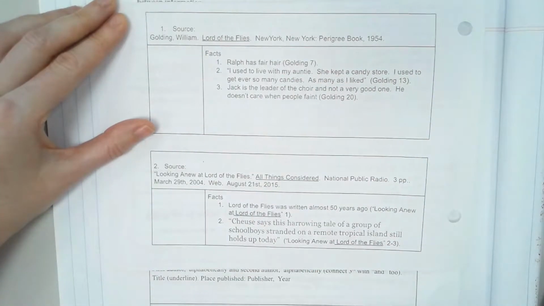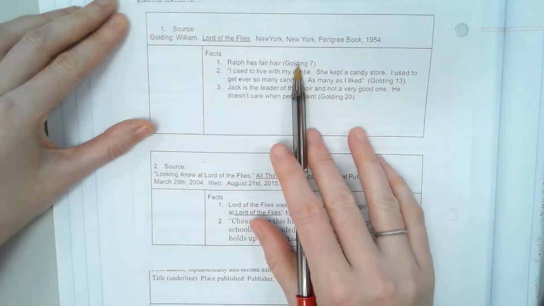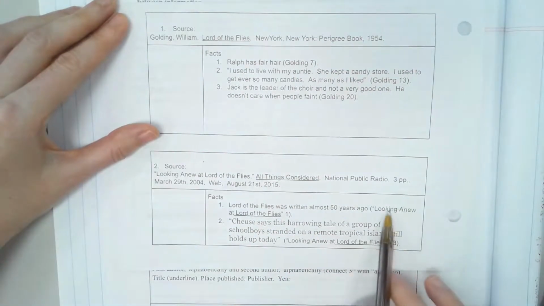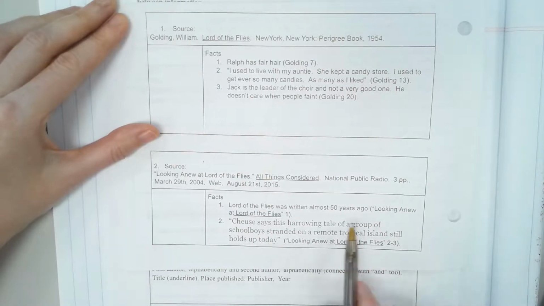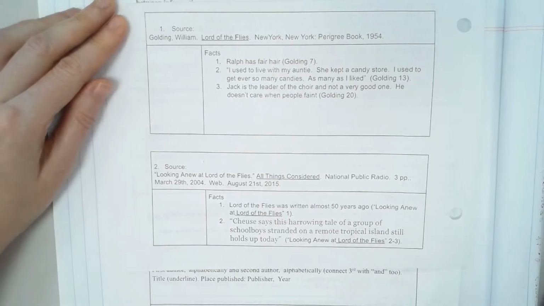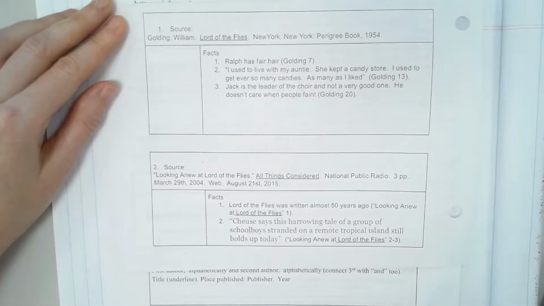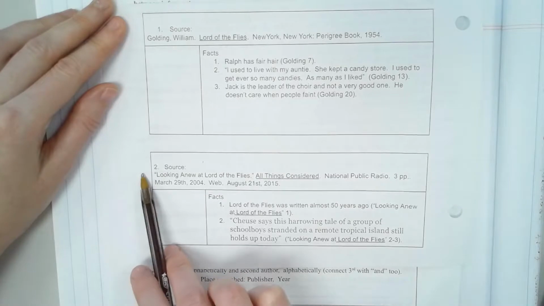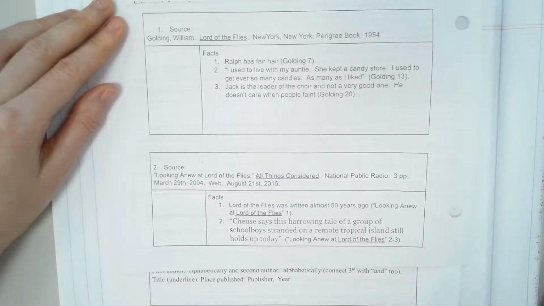30 facts total, not from each source but total. And also having the author and the page number, or if there is no author, just the title and page number afterwards. There is already another video on how to cite websites, which is down here, so I'm going to go over how to cite a book.